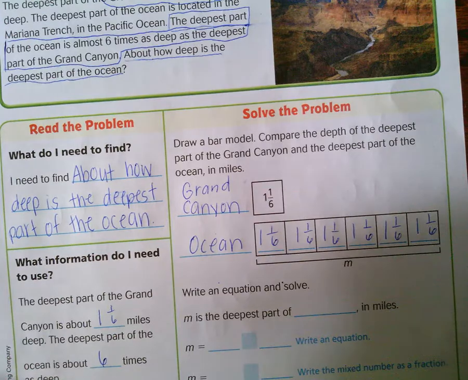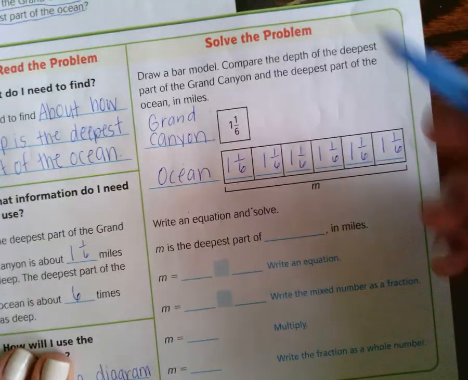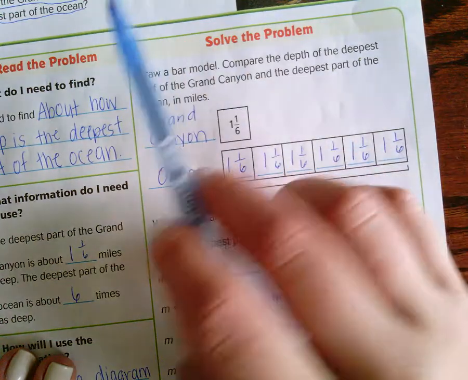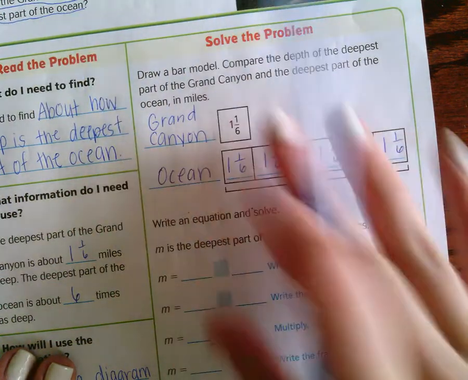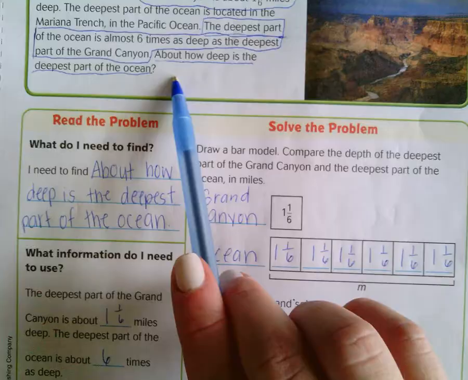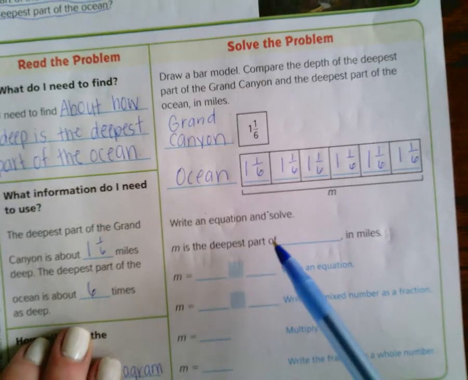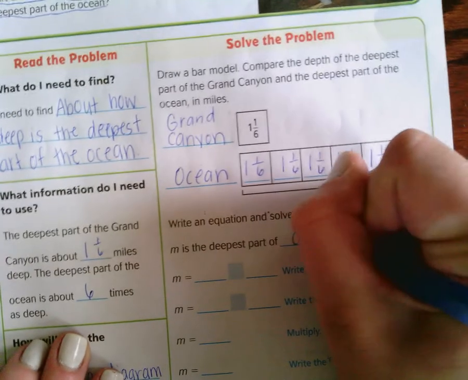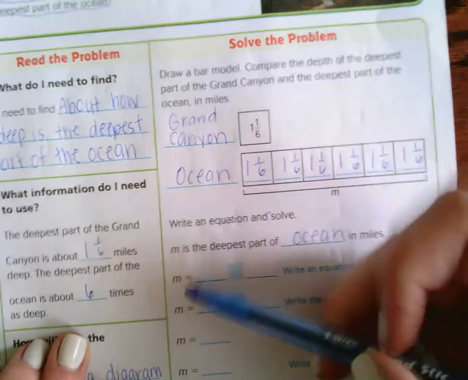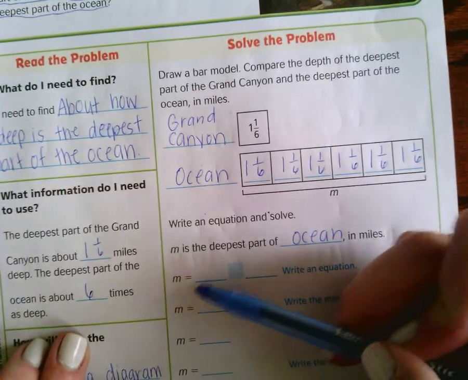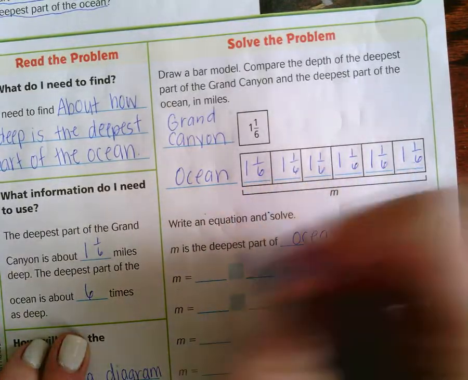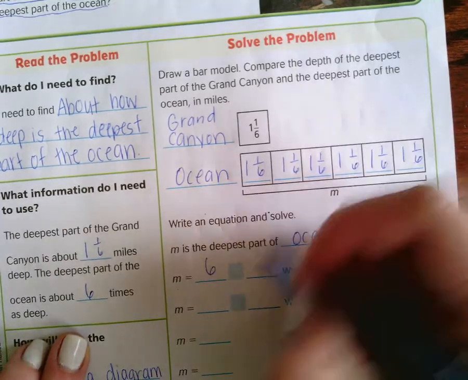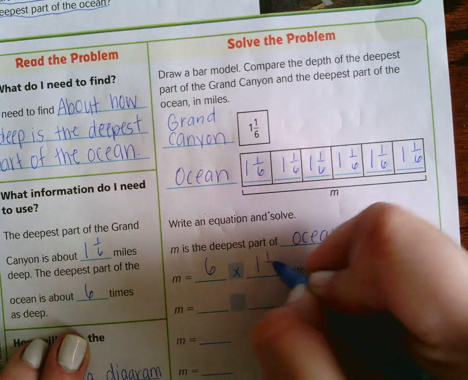Write an equation to solve. M is the deepest part of blank in miles. We want to find how deep the ocean is. The question's asking us how deep is the ocean. So we want to find the deepest part of the ocean. So the deepest part of the ocean, M, is equal to 6, the whole number 6, times 1 1/6.